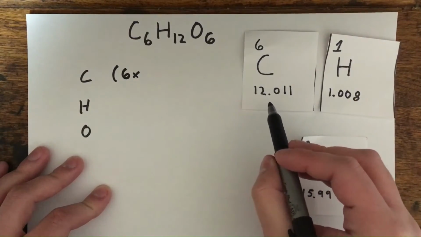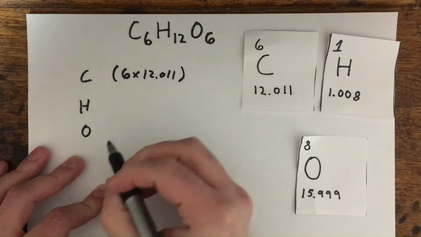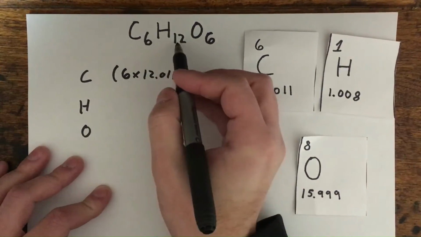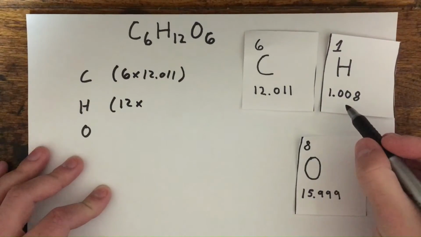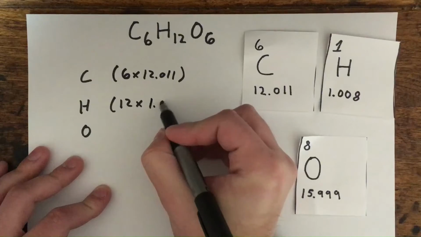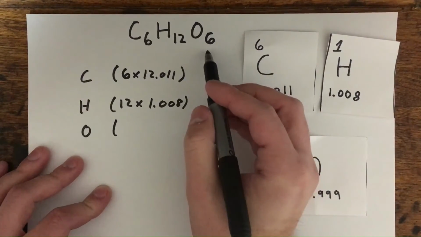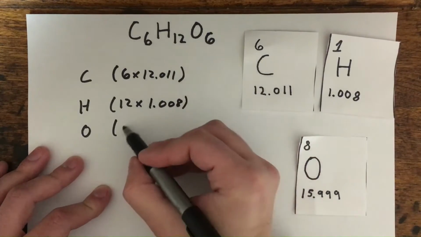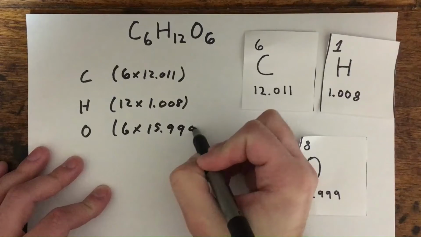of one atom, which is 12.011. And then we have 12 hydrogen, so we're going to do 12 times 1.008. And we have 6 oxygen, so we're going to do 6 times 15.999.